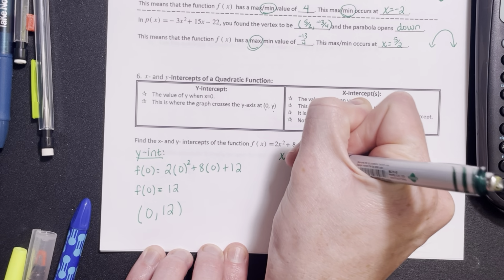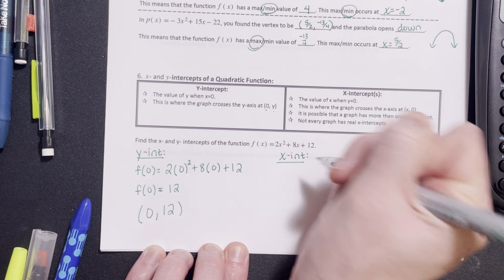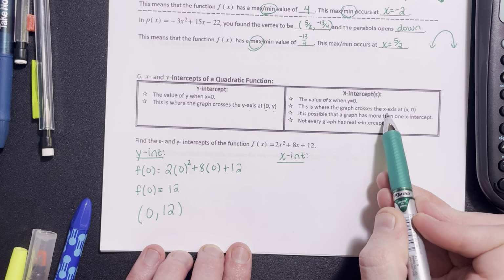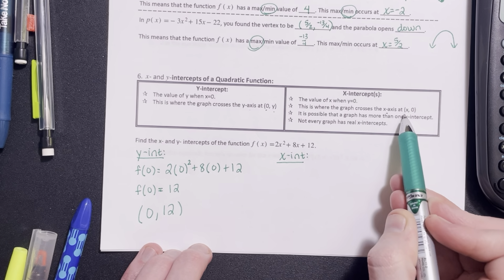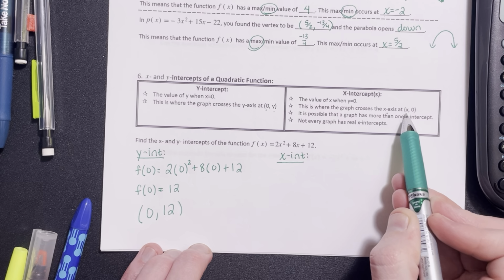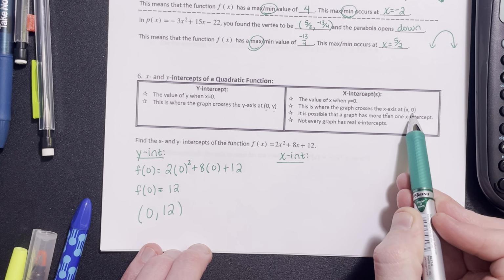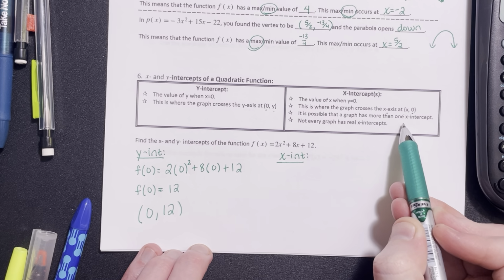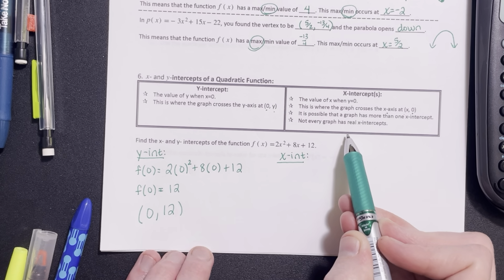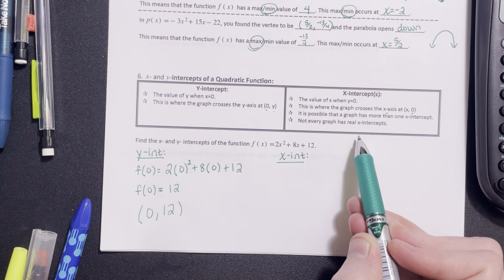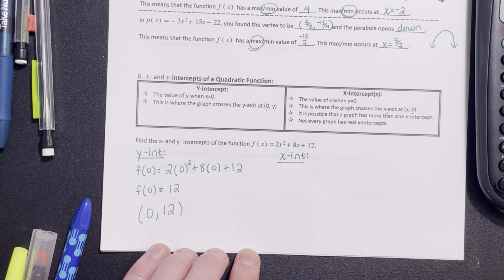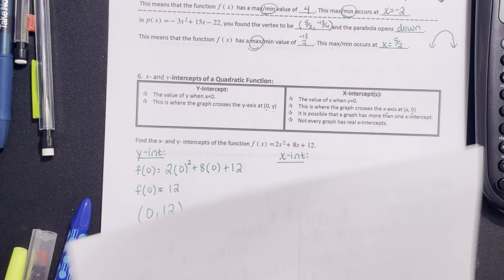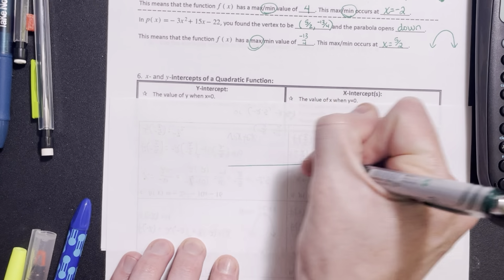The x-intercept is the value of x when y is 0. So this is when it crosses the x-axis, which is at (some value of x, 0), and the y is always 0. It's possible that a graph has more than one x-intercept, but it's also possible that we don't have any real x-intercepts. So when we're trying to solve these, we need to think back to the types of graphs that we've seen.